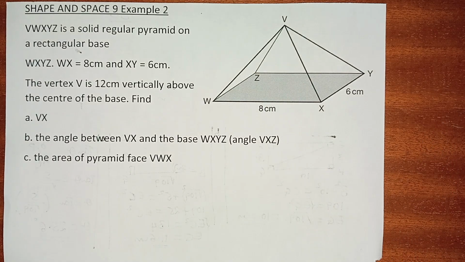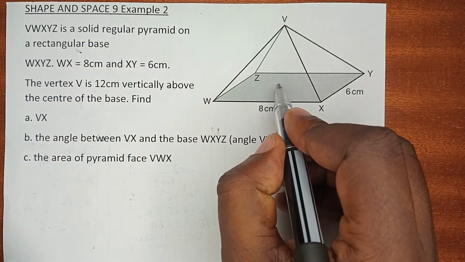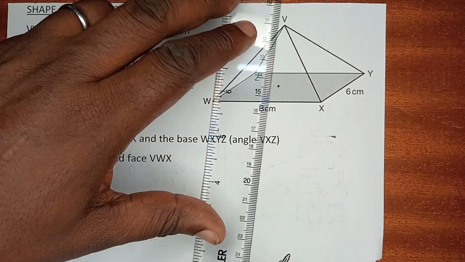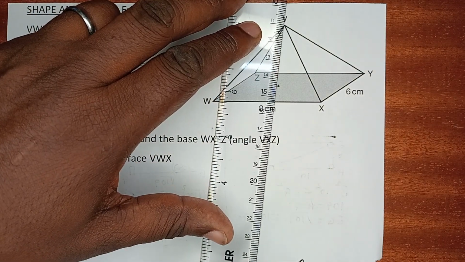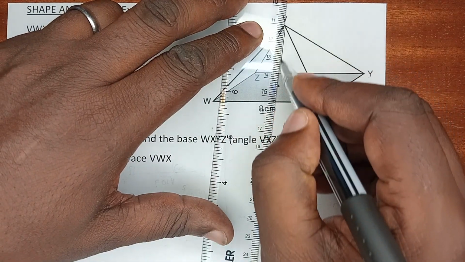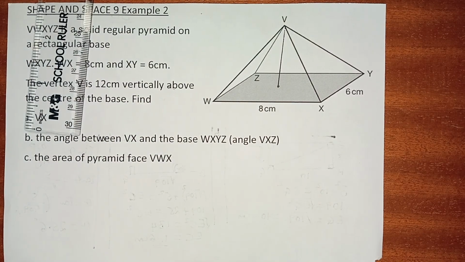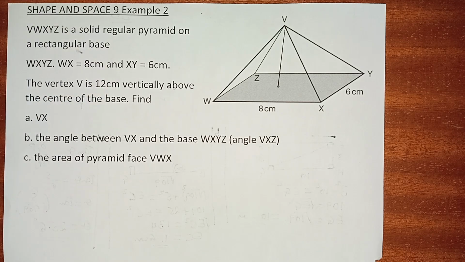If I may interpret what that means, I would suggest that we have the center of the base somewhere there, and the vertex V is 12 centimeters vertically above. Vertically above means just up there, without going to the west or to the east or anywhere. Vertically above, over the head.